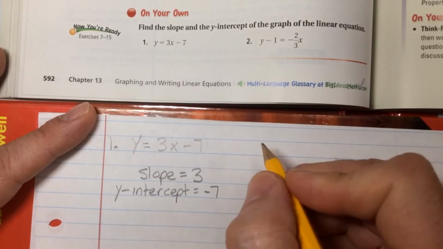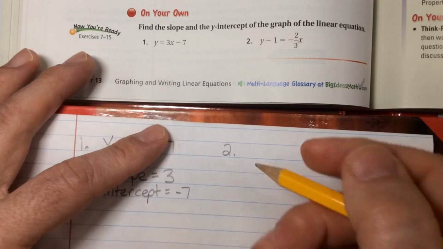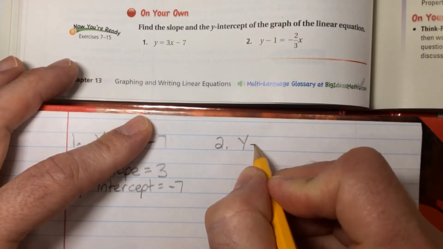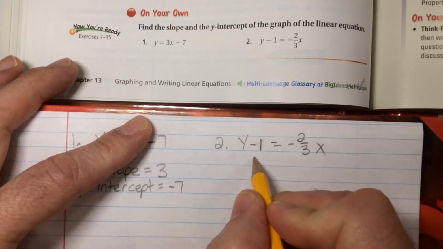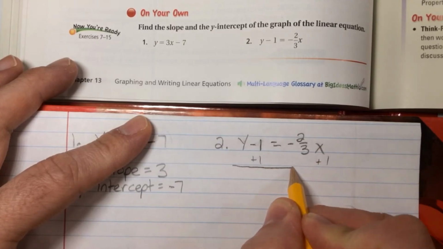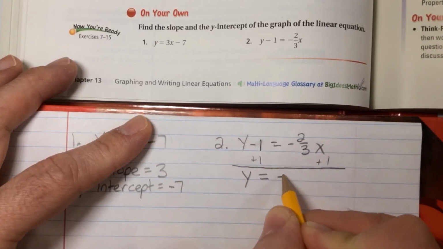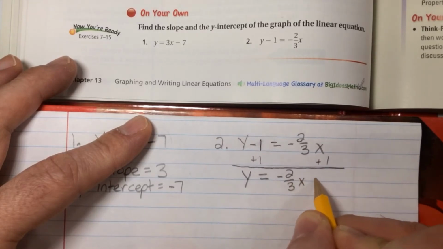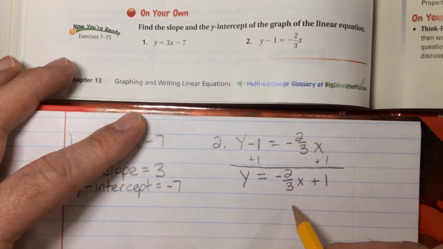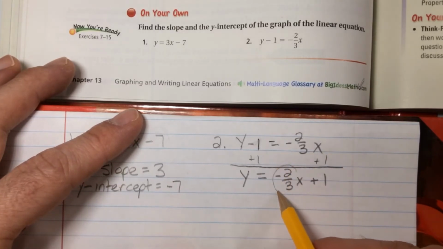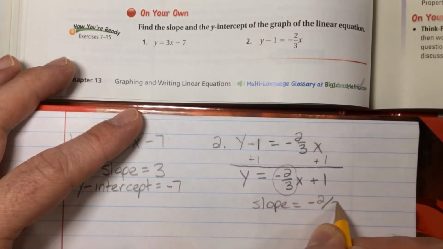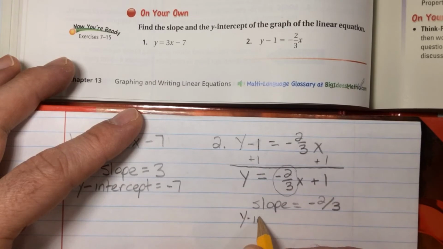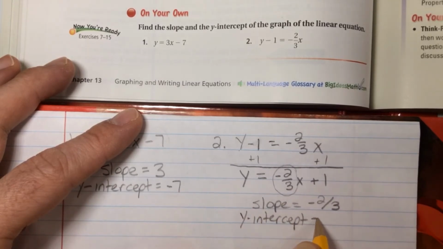Negative 7. For the second one, little different because this is not already solved for y. So y minus 1 equals negative 2/3 x. We'll have to add 1 to both sides. And now we get y equals negative 2/3 x plus 1. Now finding the slope and y-intercept is pretty easy. Here's the slope, negative 2/3. And the y-intercept equals positive 1, or just 1.